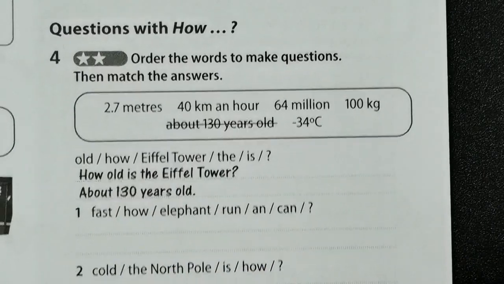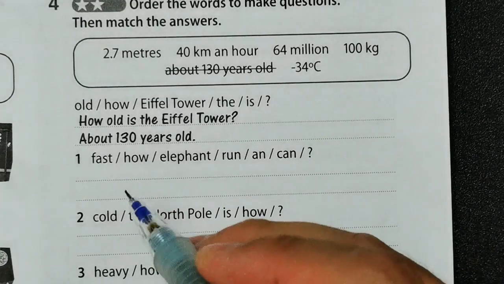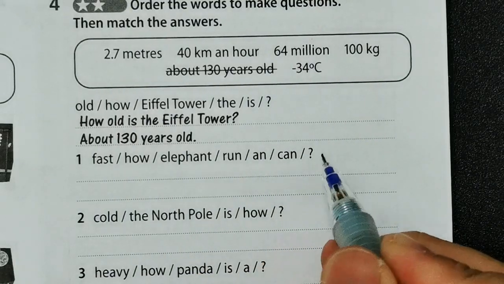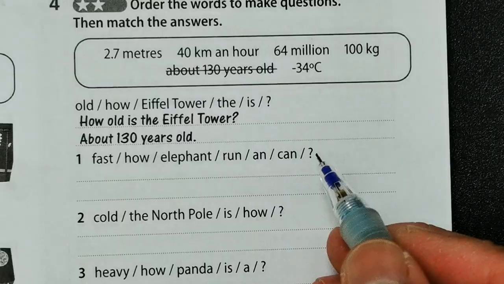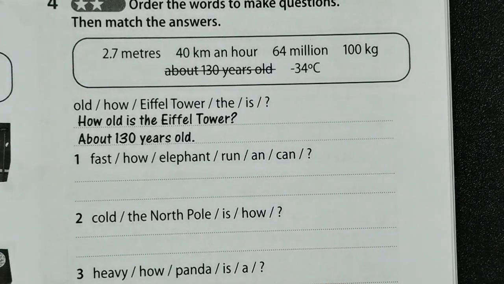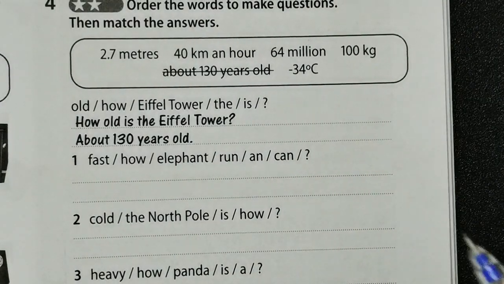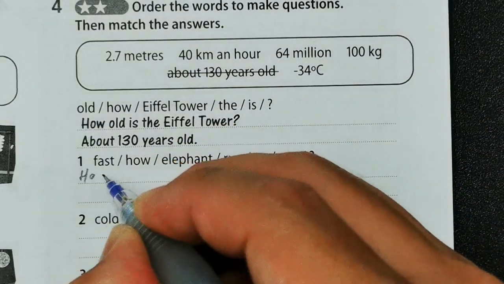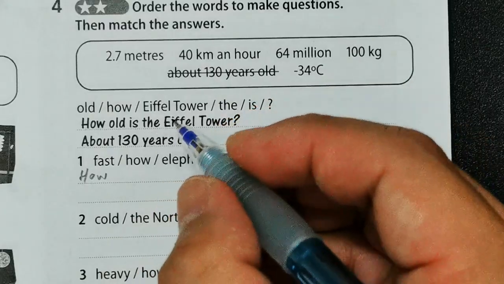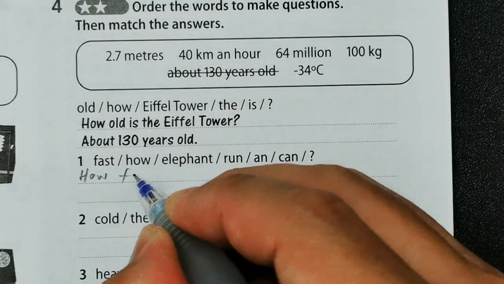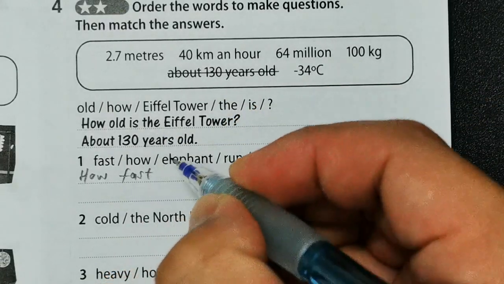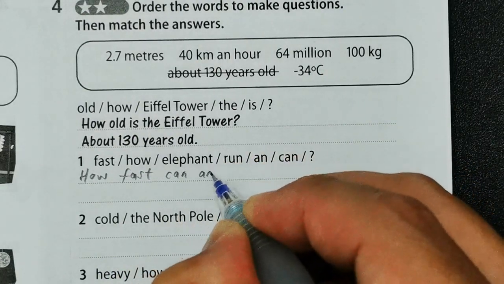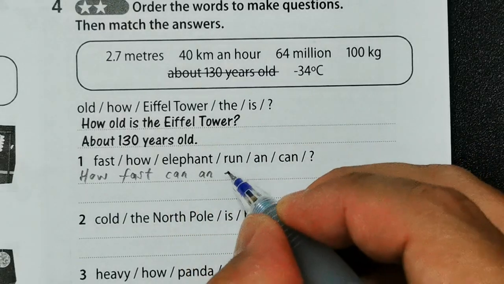Let's move on to number 1. Fast, how, elephant, run, and can. Usually we will choose how for the first word here.